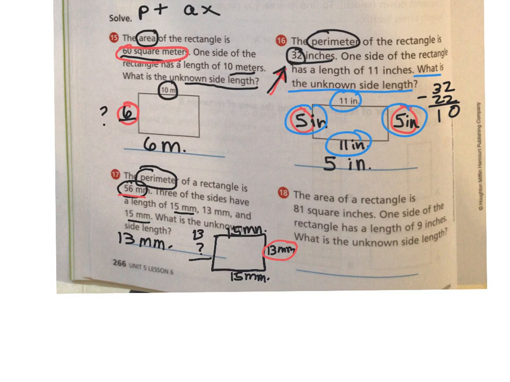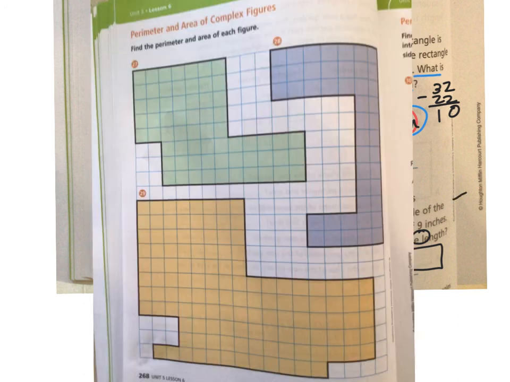Also remember on the next one that it is area, so you're going to be timesing your corners. So you're going to draw your rectangle, okay, and it says the area of the rectangle is 81. Okay, that means that this number times this number has to equal 81. Okay, so figure that one out. And then meet me on the next page.